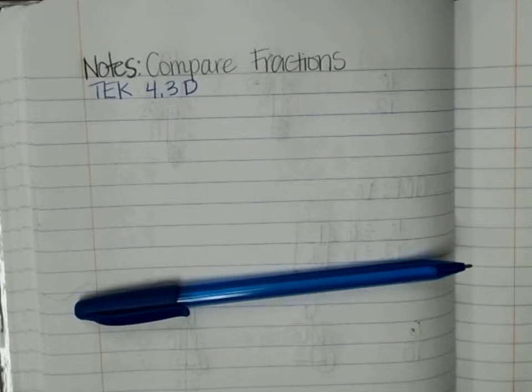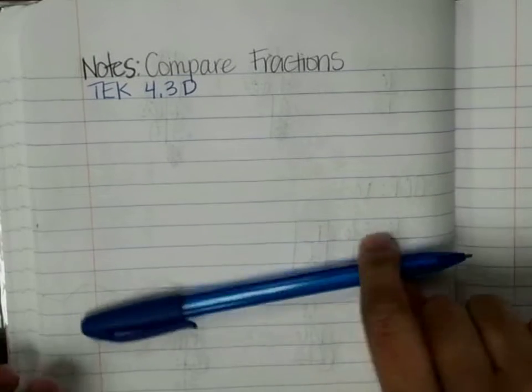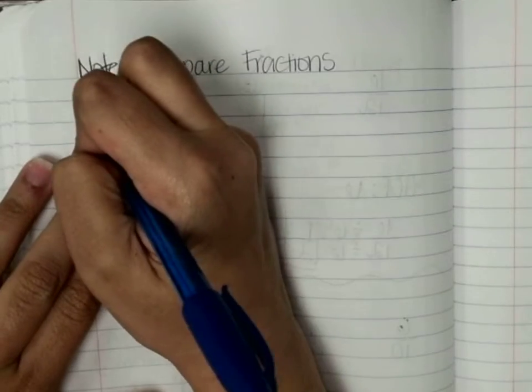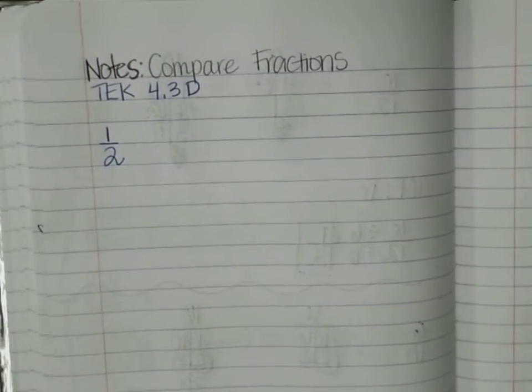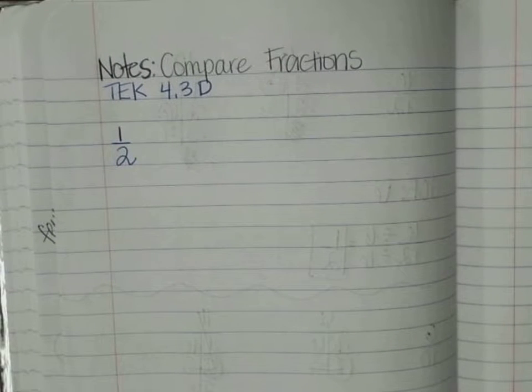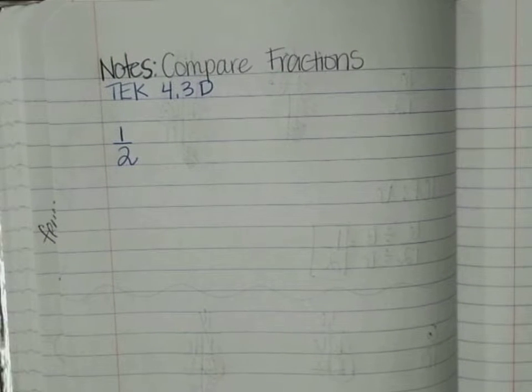Okay, so as you saw, there were several examples, and one of them was, I believe, 1/2 and, let me just pull up the answers.